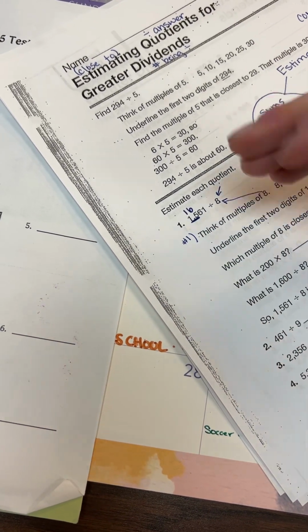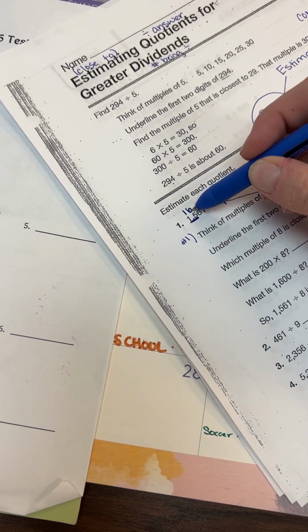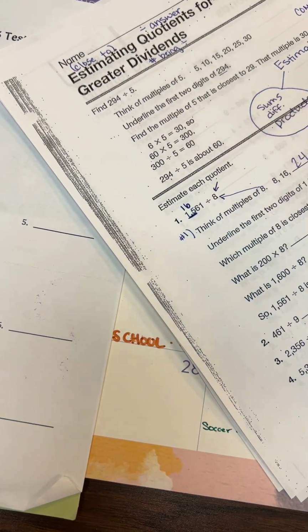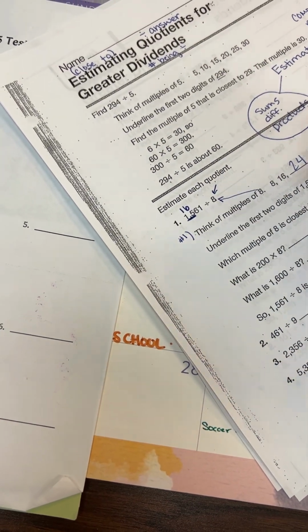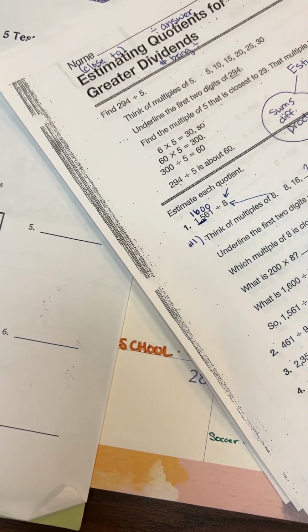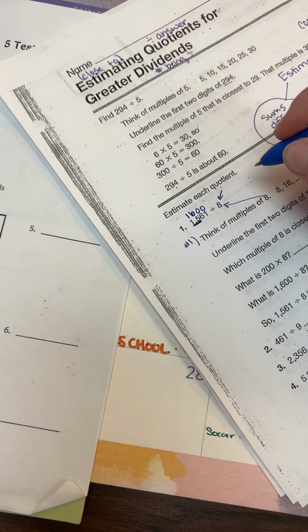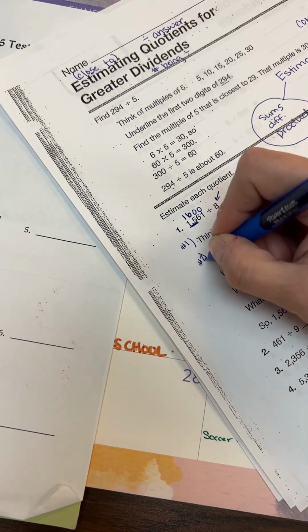So that's way too far. So I only need to pick my 16 because it is 1 away from it. So I change my 15 to a 16, and then everything behind it, because I'm estimating, turns to zeros. So now, that was my second step, underline my first 2 digits.